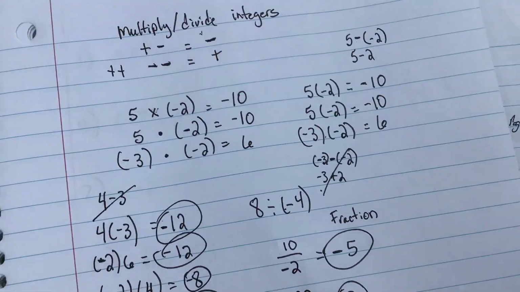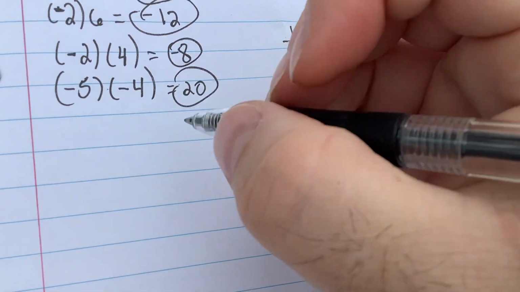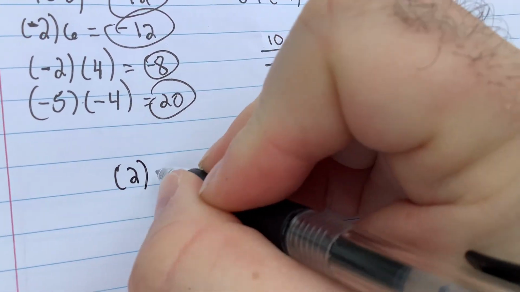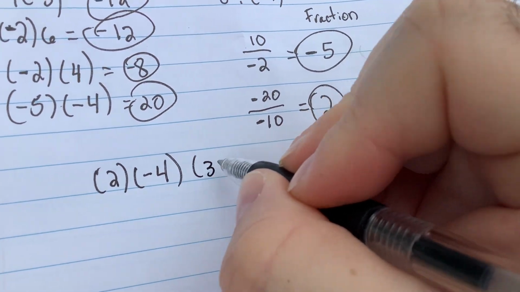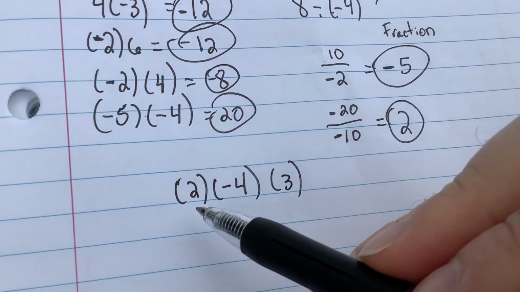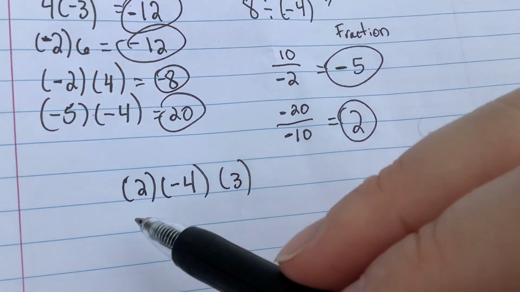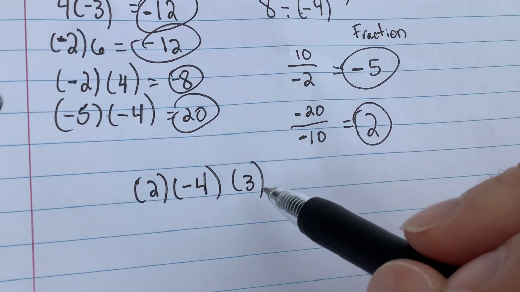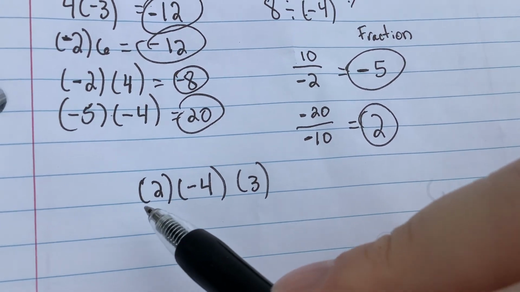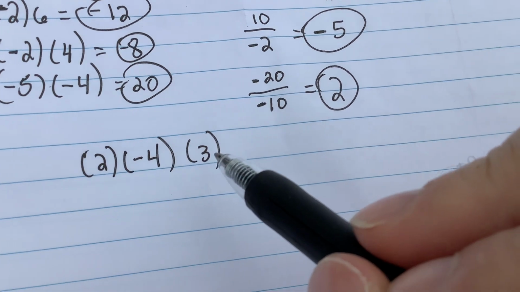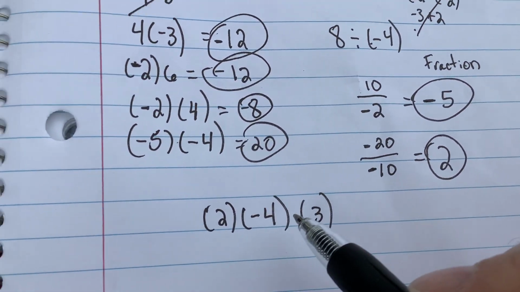And let me do what I was talking about with the 3-digit. Okay, so let's do 2, negative 4, and then put 3. Now, we're going to learn order of operations later, meaning if we go left or right. If they're all multiplication, meaning we're multiplying this and no sign in between, we're going to go left to right, and we're going to go one at a time. So what you have to do with these is do one at a time.